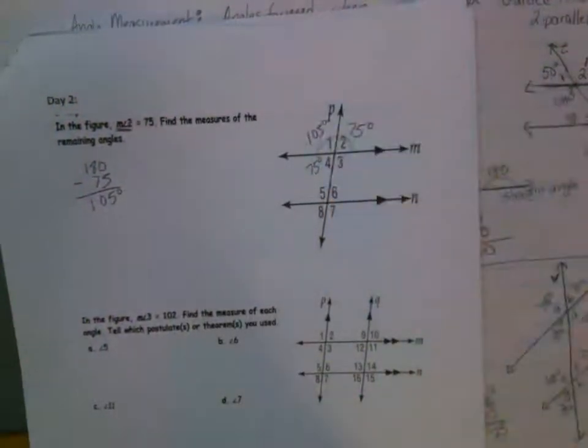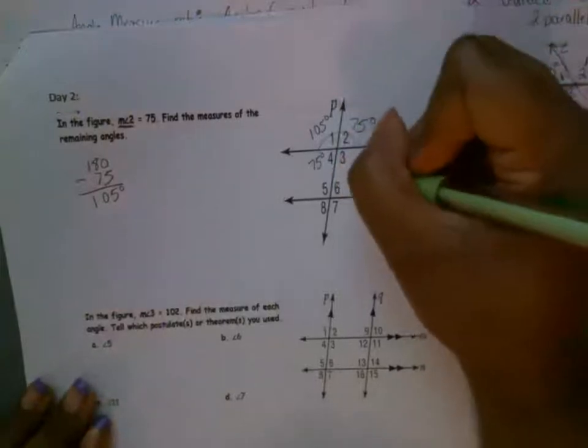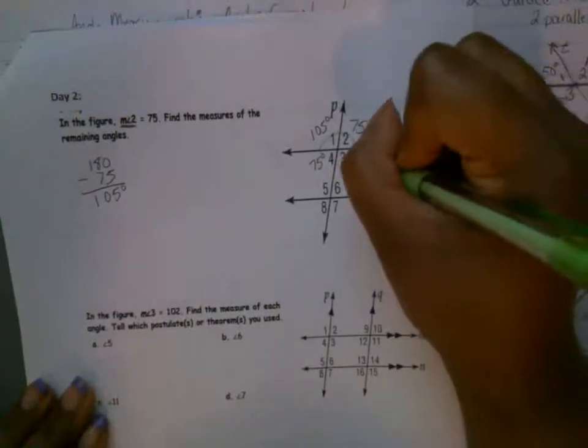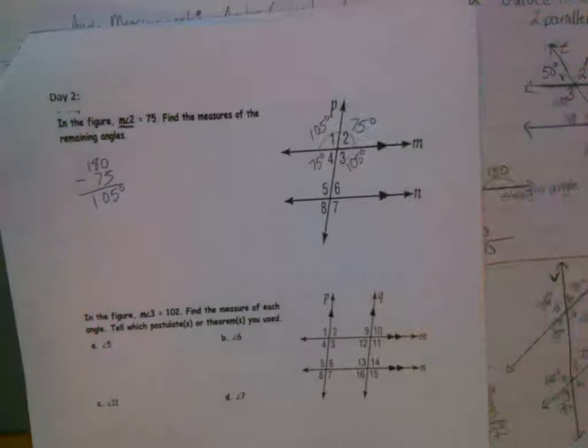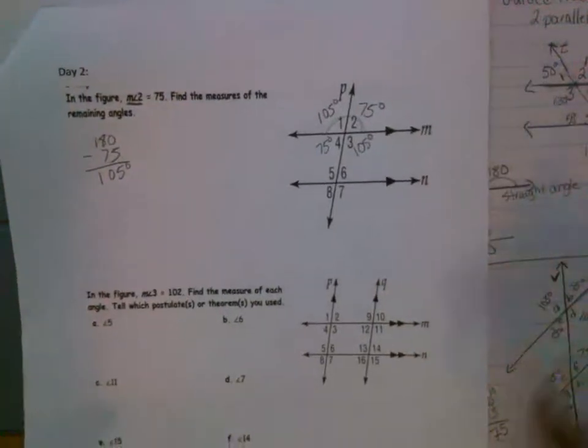What else is going to be 105 degrees? 3 is. Excellent. Good job, y'all. 3 is also going to be 105. And why is angle 3 also 105 degrees? They are vertical. Excellent. Very, very good. I'm so proud of you.